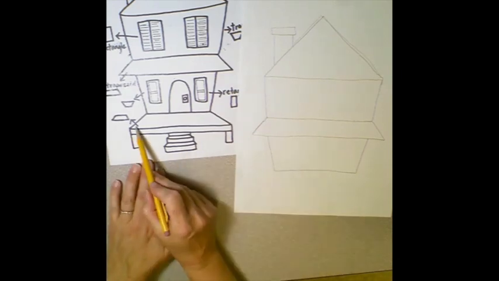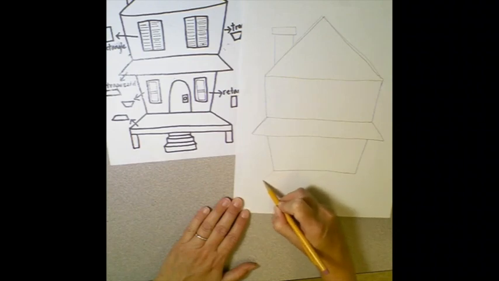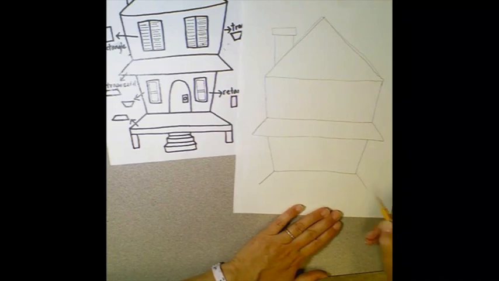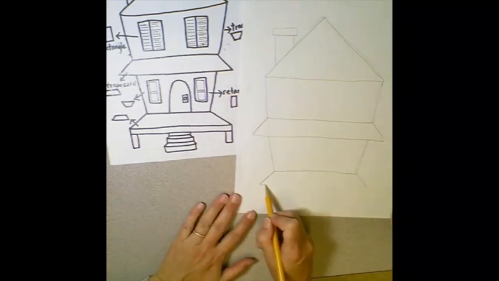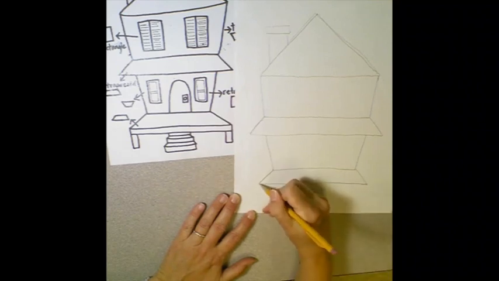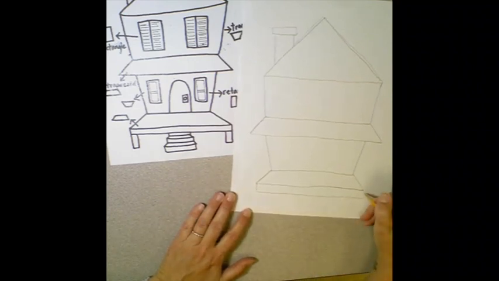Then I'm going to make a trapezoid to make the front porch, coming out this time, so a diagonal line coming from that corner out that side, and then another one on the other side, and then connect them with a straight line. Then make a rectangle, a long, skinny, horizontal rectangle.